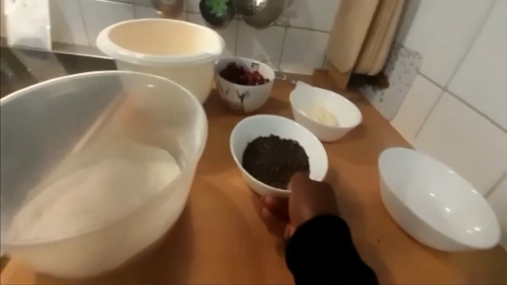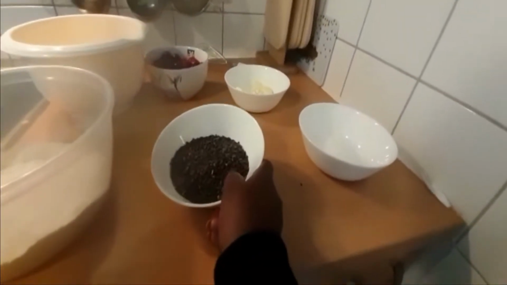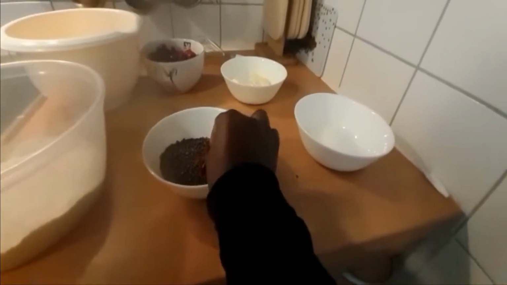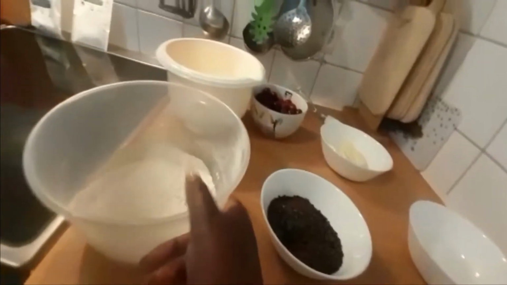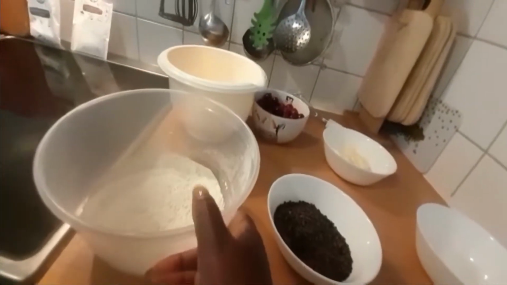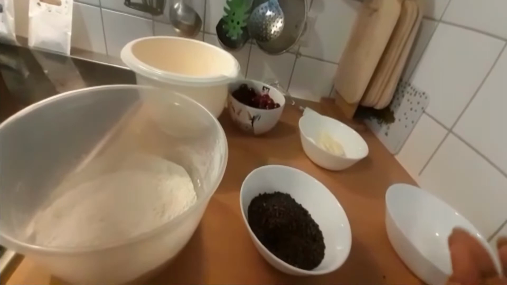And my chocolate flakes, for your information, it is 100 gram. Yeah, so we are going to add it. I first want to mix all my ingredients, and then I'll show you guys how it's working. Okay.